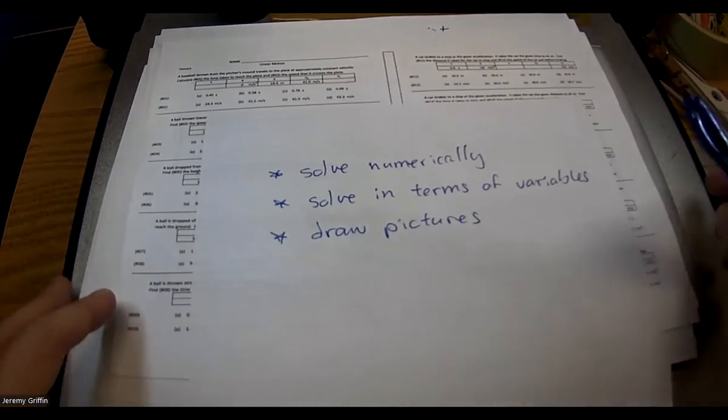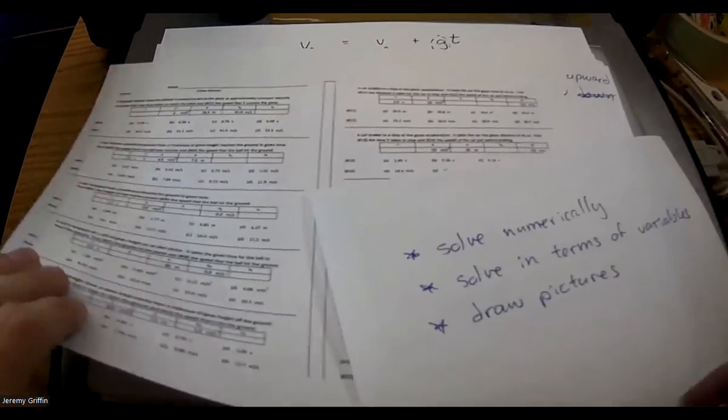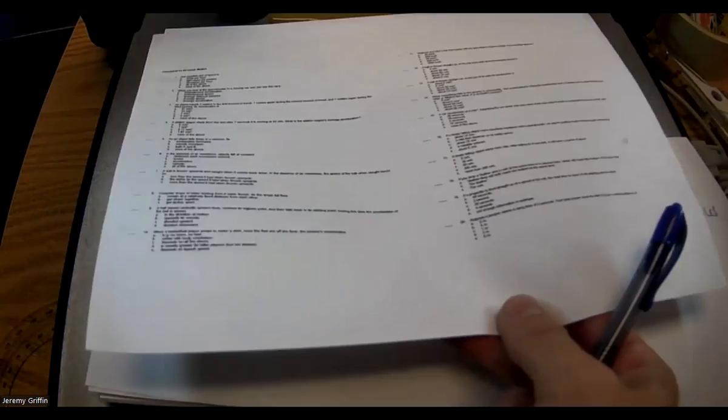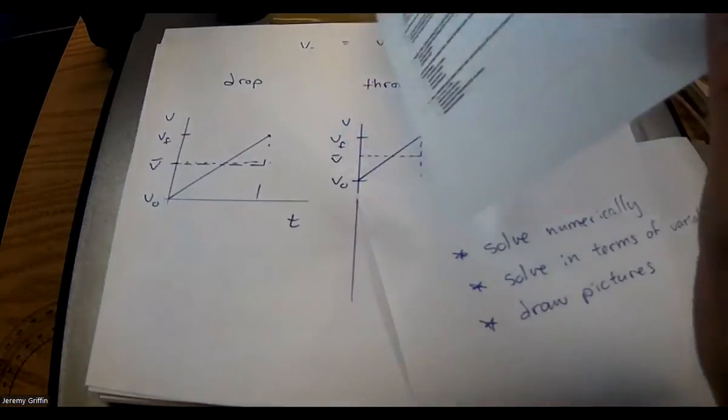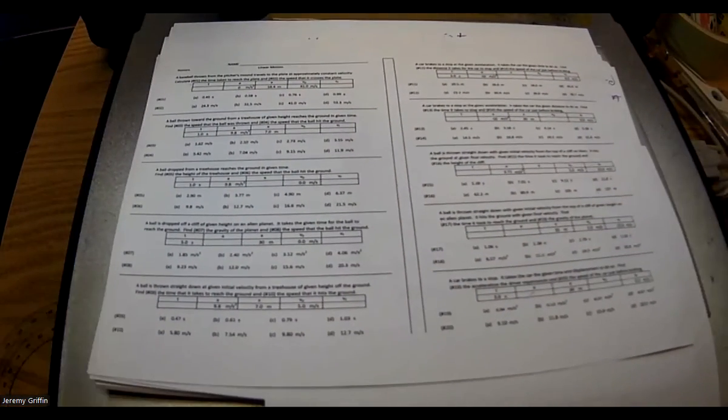So go ahead, knock these out. Probably a good idea, if you have extra time, to take a look at these conceptual questions on the other side, which we'll probably eventually do in this class too. So you guys got the rest of the class to knock those out. I will walk around and help you guys out.